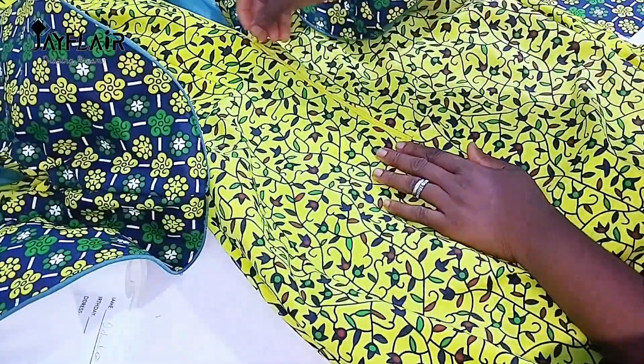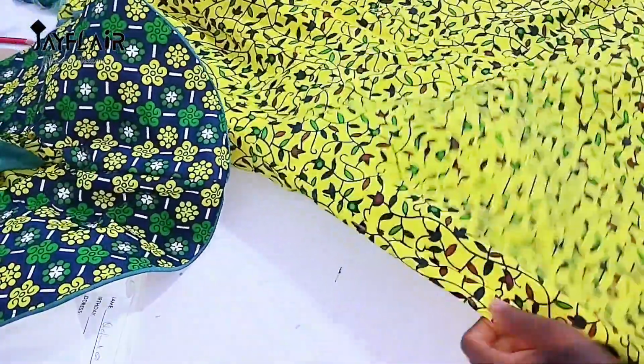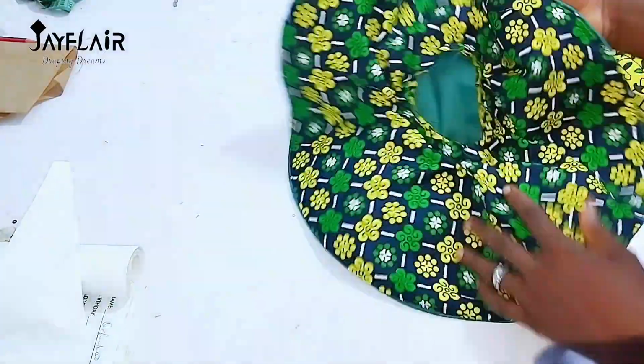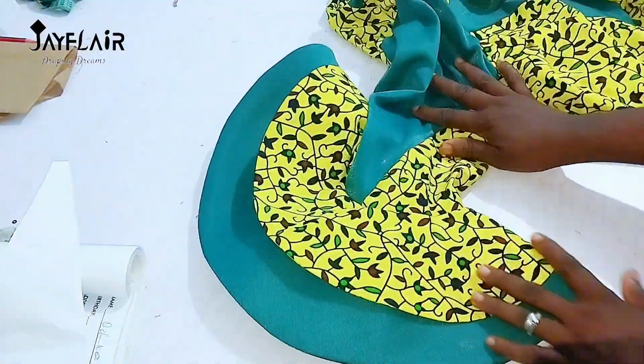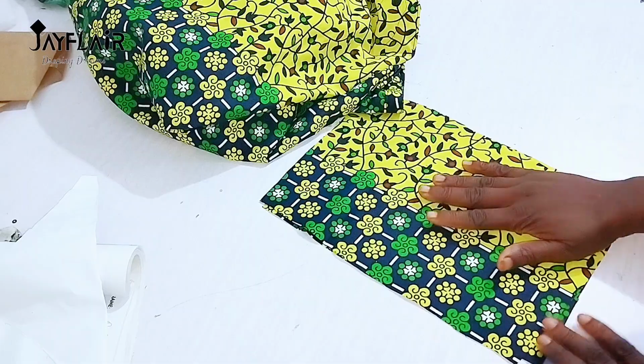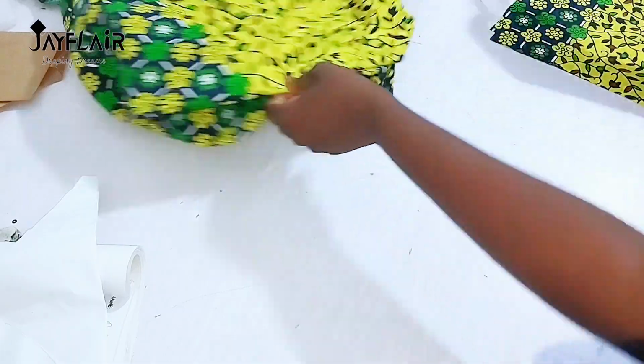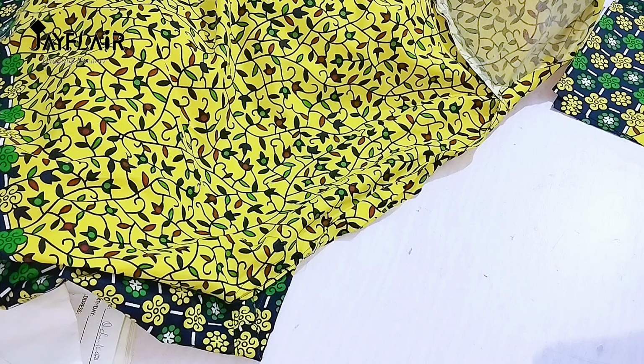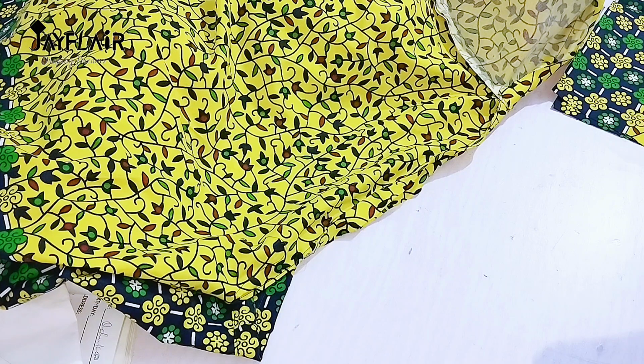I'm almost done. And then I've also fixed my zipper. As you can see, I fixed my zipper. So I'll just have to go and iron at this point so that everything lays flat. There is a side pocket on the original design, so that's what I'm trying to create right now. I have my fabric cut out. I have 8 inches by 11 inches.